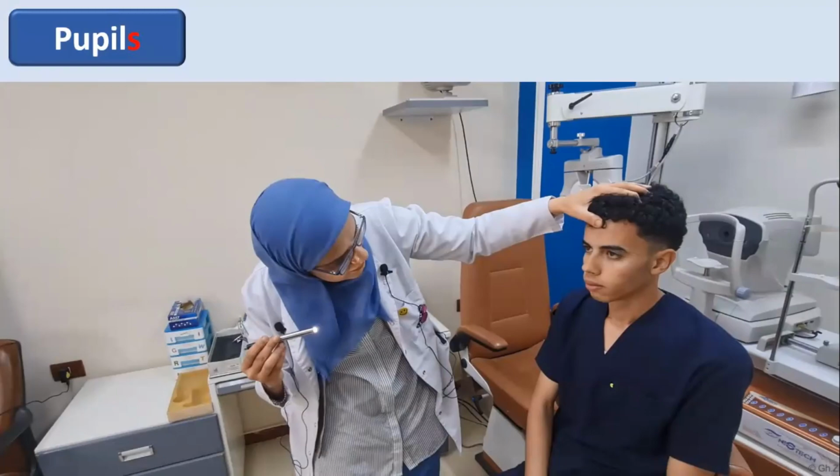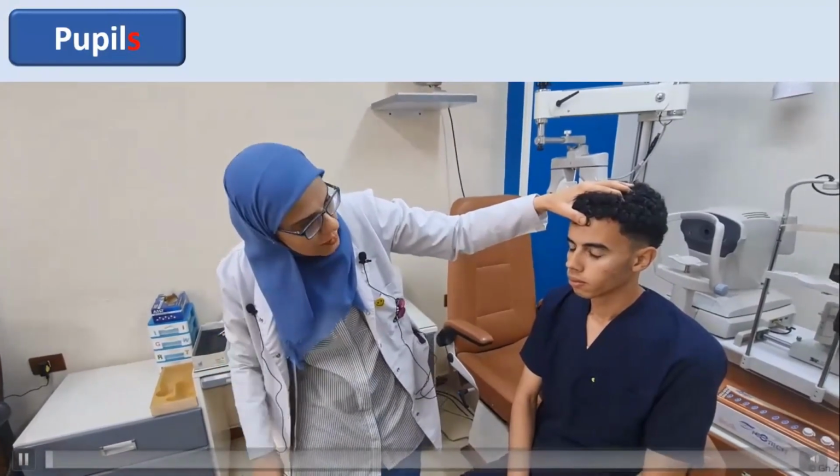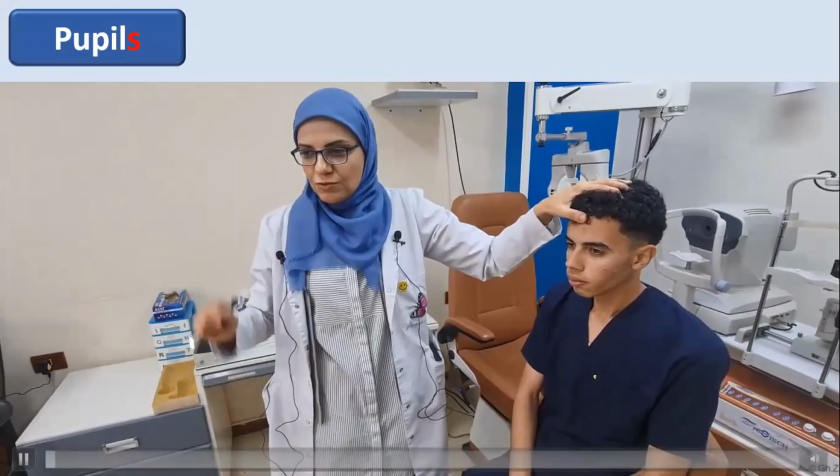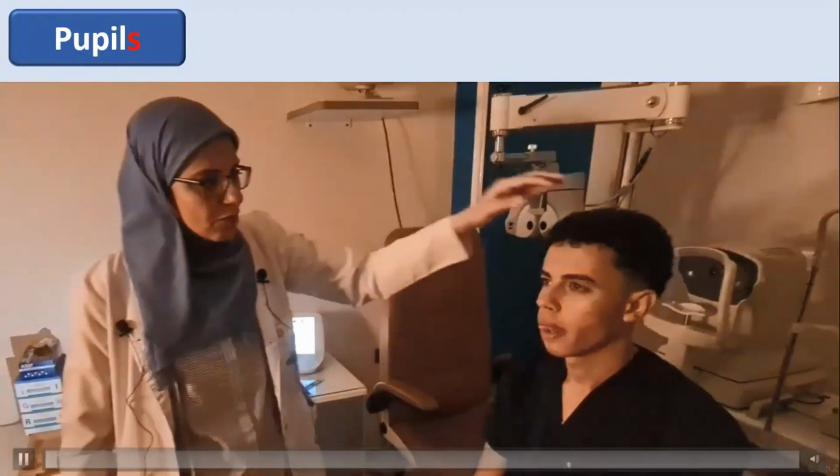So in order to check for anisocoria, remember at the beginning the room is brightly illuminated. So I'm testing the anisocoria in light. And then I ask another person to turn off the lights.